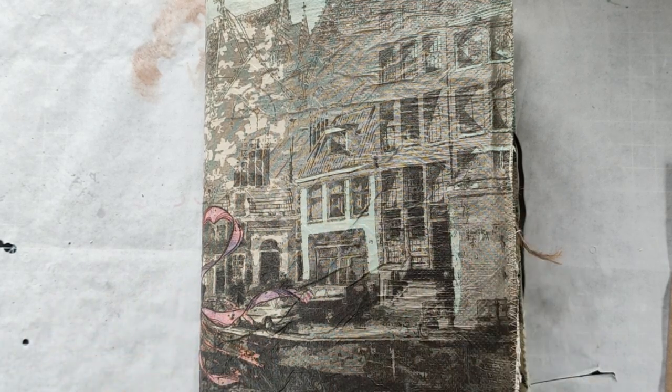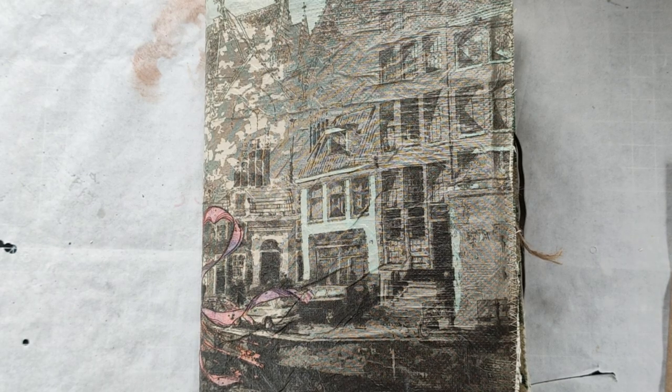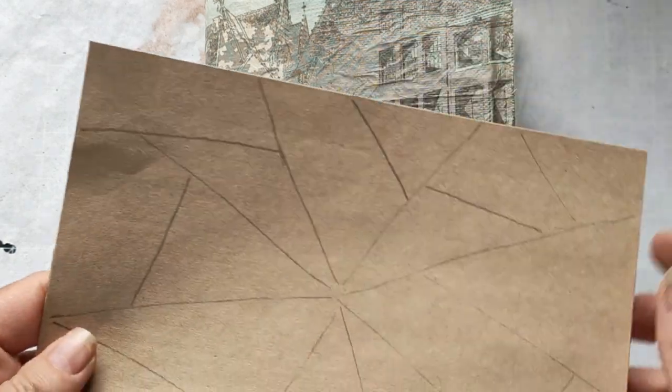So running with that, or sort of going down this rabbit hole, I googled some pictures of shattered glass and came up with the following one. Now, from that, I have created this.